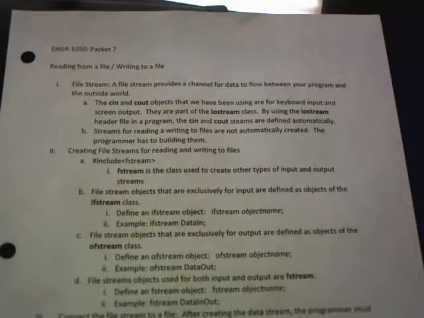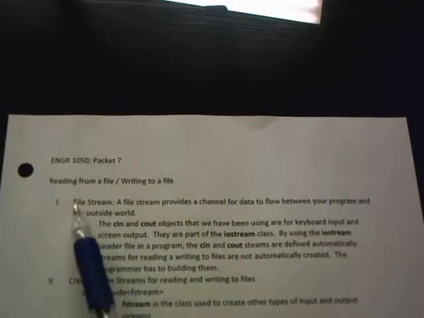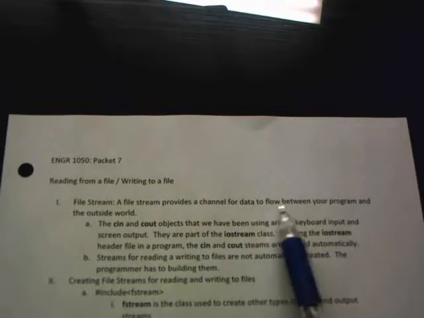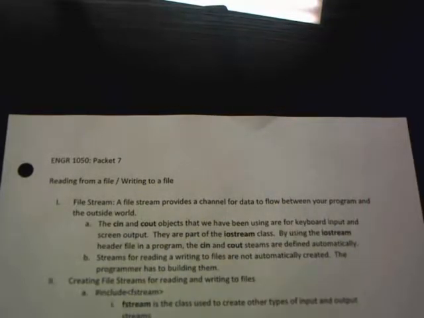To do that, we create something called file streams. A file stream provides a channel for data to flow between your program and the outside world. We've already seen a file stream type. We've used cin and cout. Cin and cout allow data to flow between you and the world. You type data in from the keyboard, that's cin, and with cout, the data comes to you on the screen. And these are part of the iostream class.